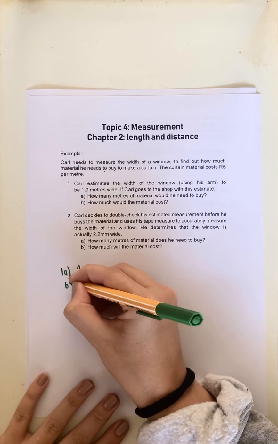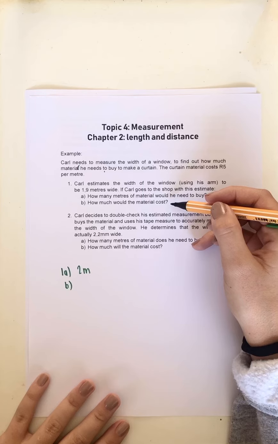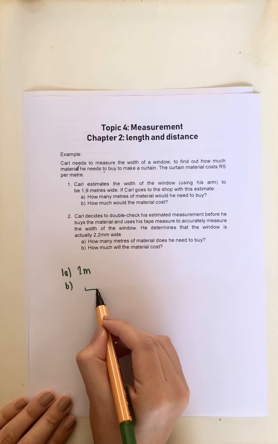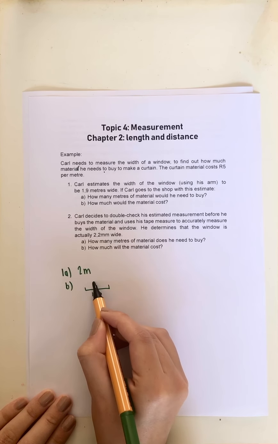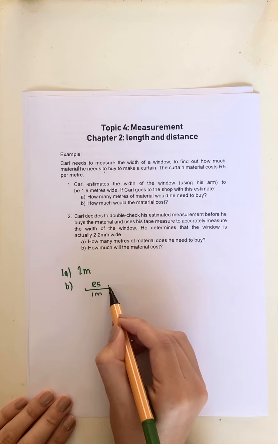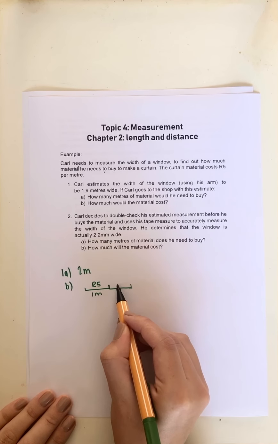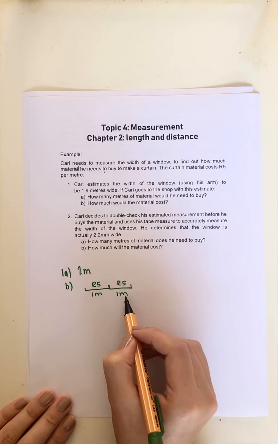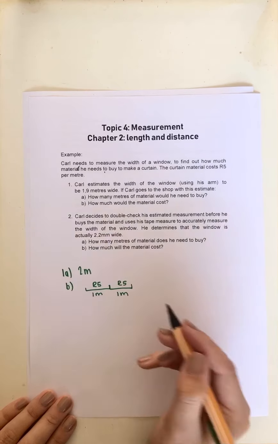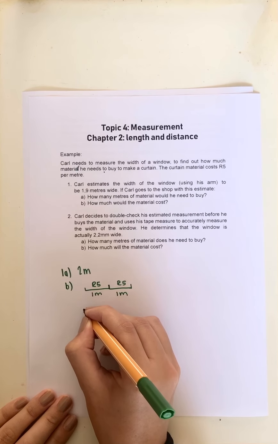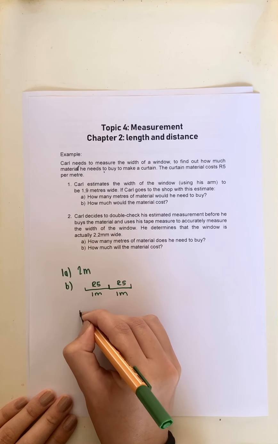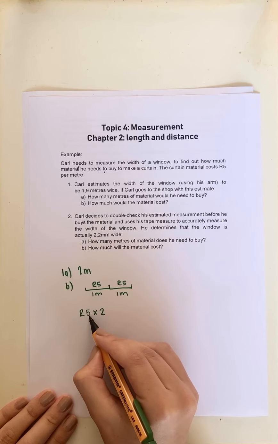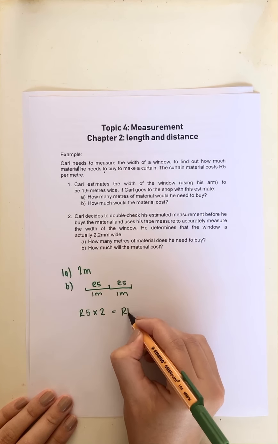Okay. With B, how much would the material cost? So they told us that per meter costs 5 Rand. So 1 meter costs 5 Rand and we need 2 meters. Okay, so another meter will cost 5 Rand, so that will give us 2 meters. So a meter and a meter, so it's 5 plus 5. Now you can also do it in the fact that we had to times 5 Rand by 2 because we need 2 meters and each meter costs 5 Rand, so that will be 10 Rand.